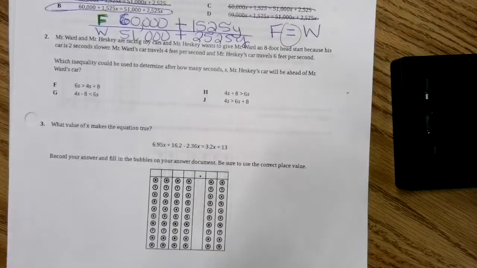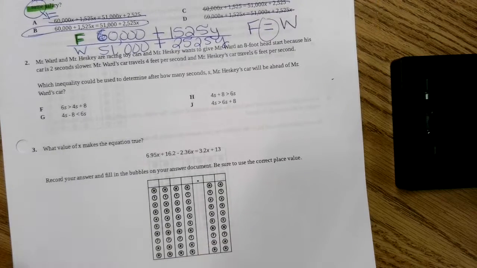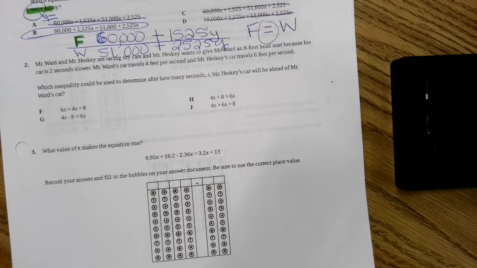Remember, pause and try. If you get it read to you, though, I'm about to read it now, then pause and try. Mr. Ward and Mr. Heskey are racing toy cars, and Mr. Heskey wants to give Mr. Ward an 8-foot head start because his car is 2 seconds slower. Mr. Ward's car travels 4 feet per second, and Mr. Heskey's car travels 6 feet per second. Which inequality can be used to determine after how many seconds Mr. Heskey's car will be ahead of Mr. Ward's car? Okay, we've seen one similar but not exact.